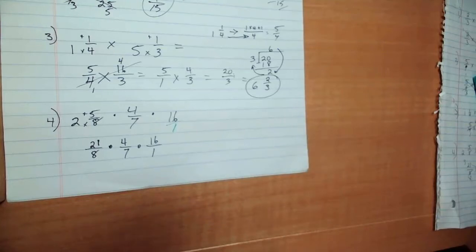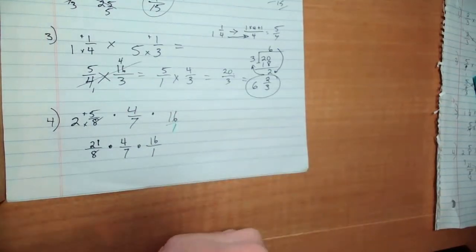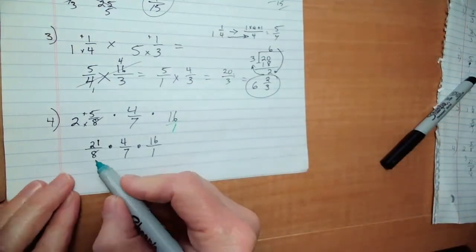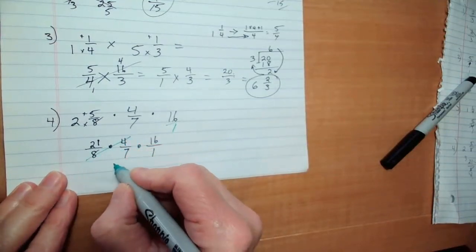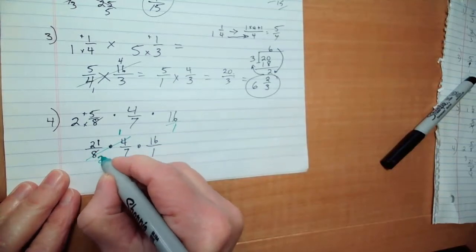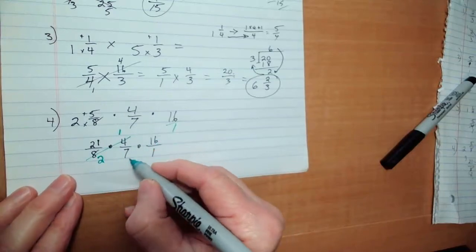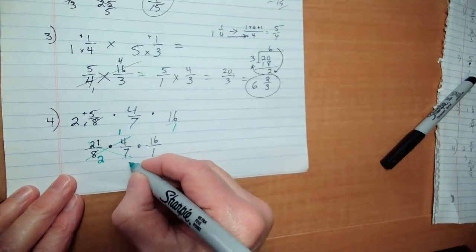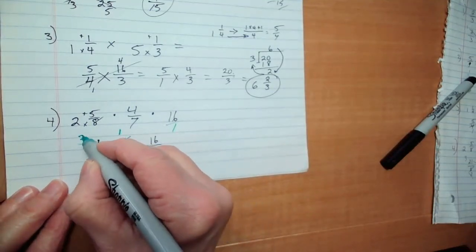Remember, there are 3 ways to see multiplication. You could see the dot. You could see a multiplication sign. You could see parentheses. So let's go ahead and cross-reduce. I look at my 8 and my 4, and I know 4 will go both places. 4 goes into 4 once. 4 goes into 8 2 times. 7 and 16, now there's nothing common, but 7 and 21. Let's divide both by 7. 7 divided by 7 is 1. 7 goes into 21 3 times.